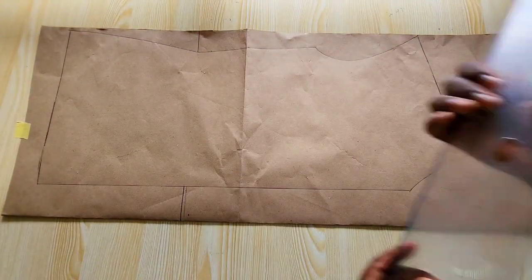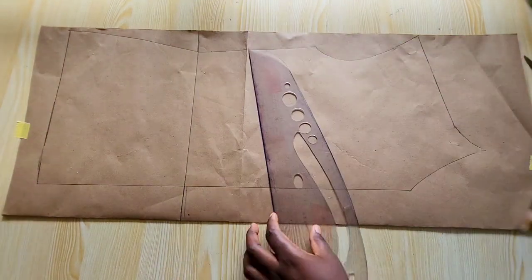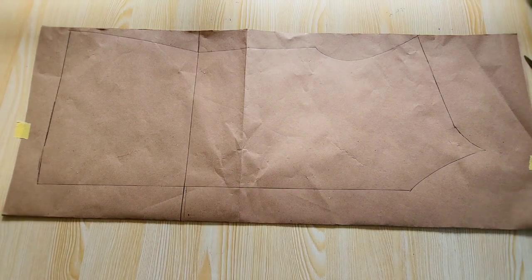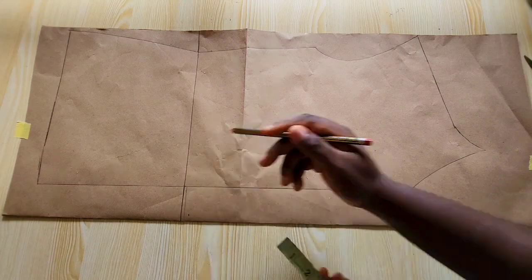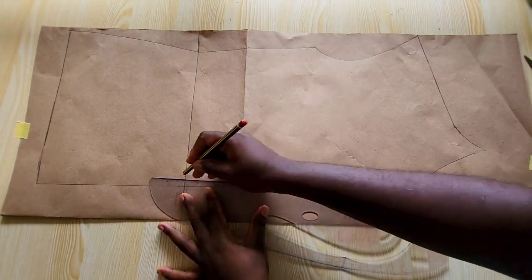So guys, after tracing it out, this is what I have it looking like. So I'm just going ahead now to draw my waistline on the back pattern. So the next thing I want to do now is to remove a little bit of excess from the straight line that we have there to draw out my zipper allowance. Okay, so this is going to remove zipper bulge.